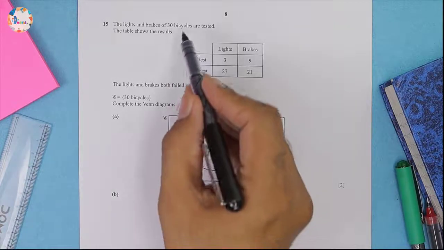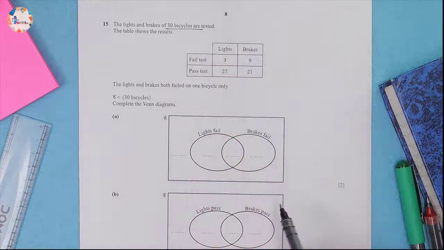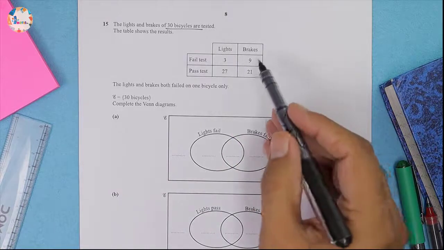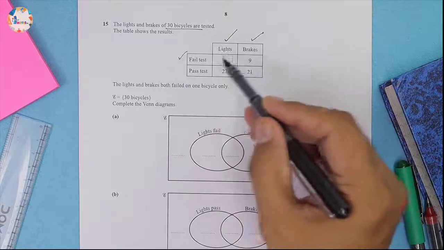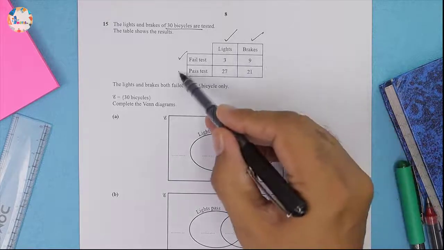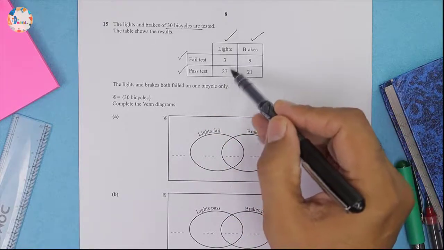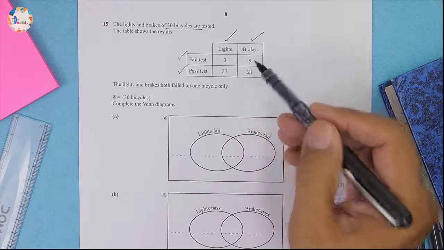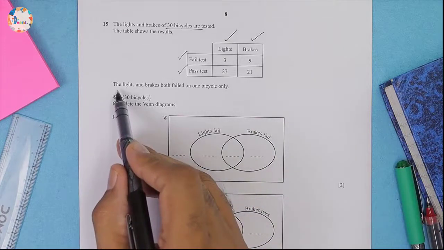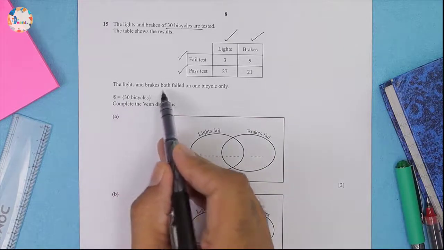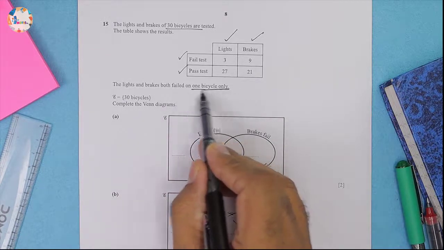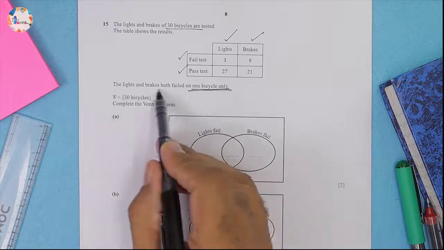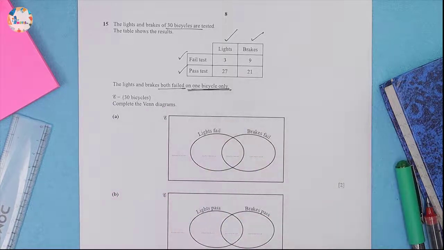The lights and brakes of 30 bicycles are tested. The table shows the results. These are lights and brakes details, failed test. These are the details, pass test. These are the details 27, lights pass and brakes pass 21. Then this is very important information. The lights and brakes both failed on one bicycle only.